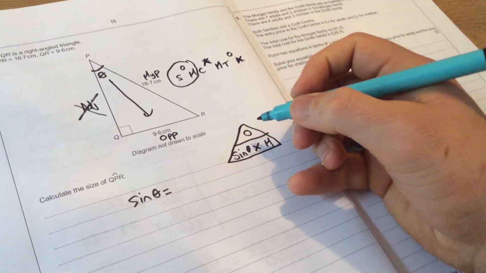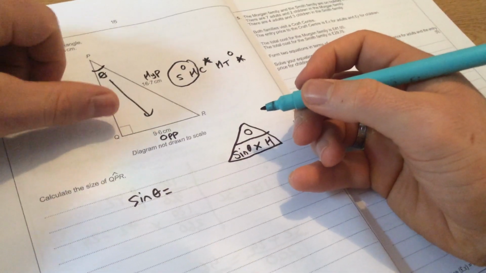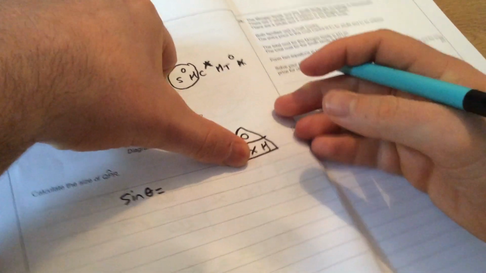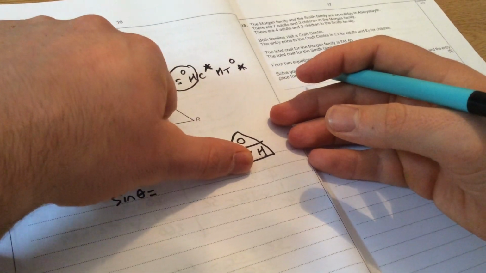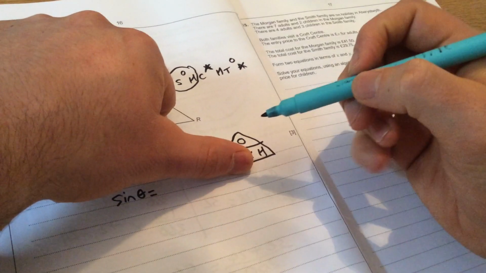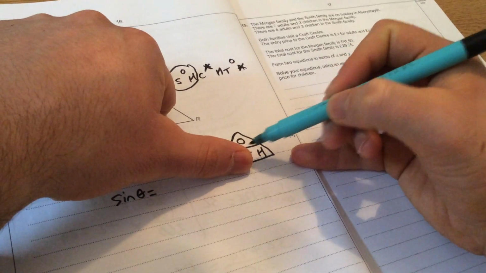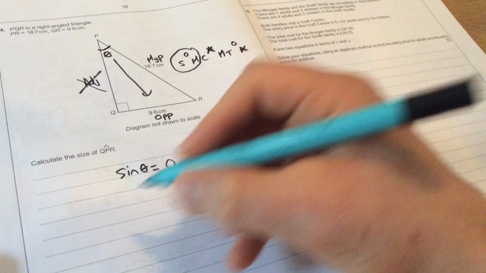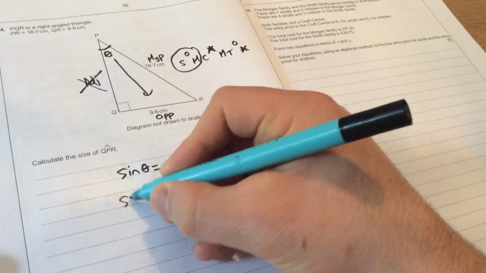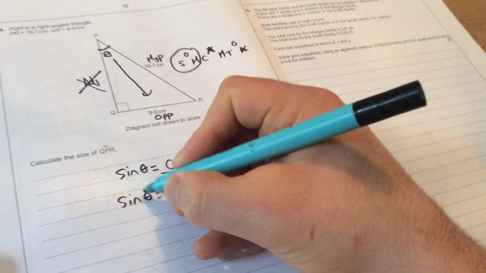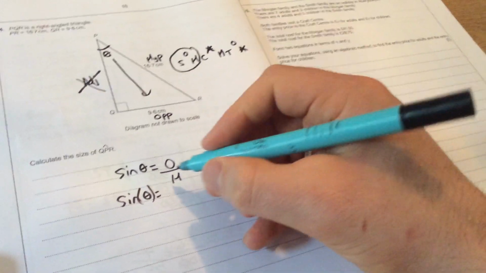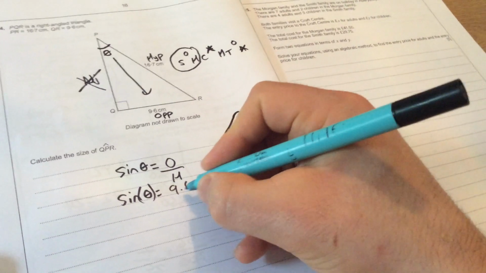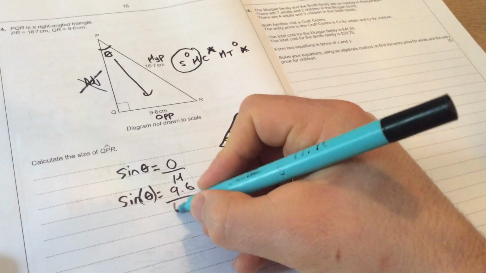If I want to find out something in trigonometry, I've got to cover it. If I cover that, my working out is whatever's left. So sin is what I'm trying to find out. My working out is O divided by H, opposite over hypotenuse. Once I'm there, I'm going to substitute the numbers in that I know. I don't know what the angle is yet, but I know O is 9.6 and hypotenuse is 16.7.